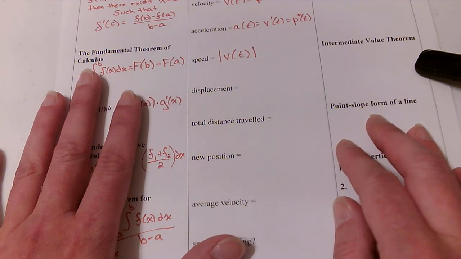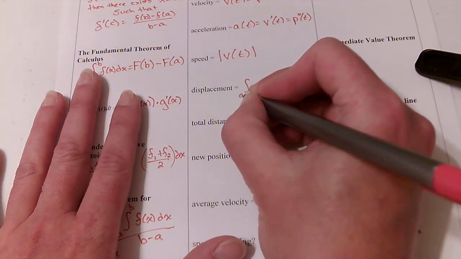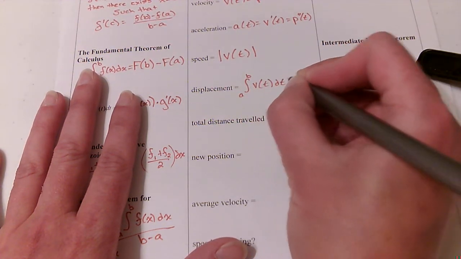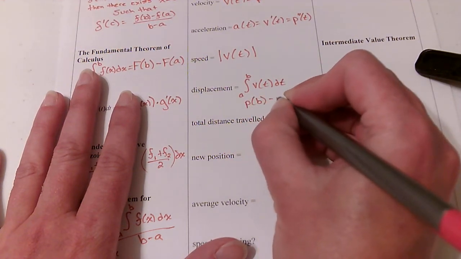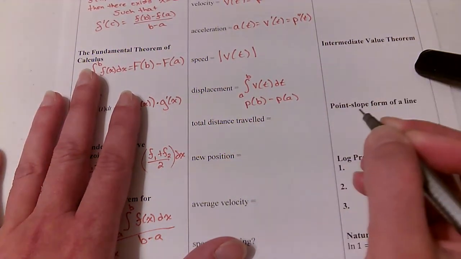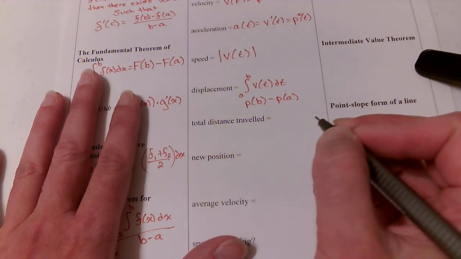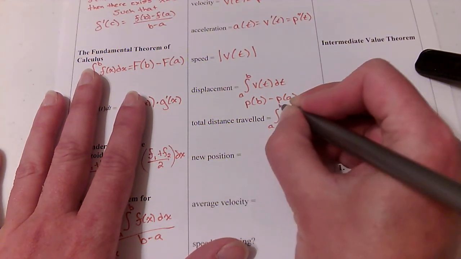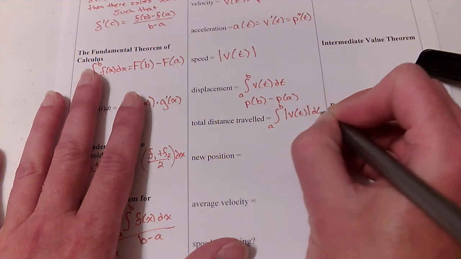Displacement. Displacement is going to be the integral of v of t dt. In other words, we'd find the position at the end minus the position at the beginning. Oh, how easy. Now, total distance traveled, we would take the absolute value of velocity.